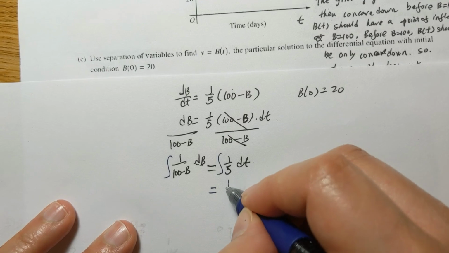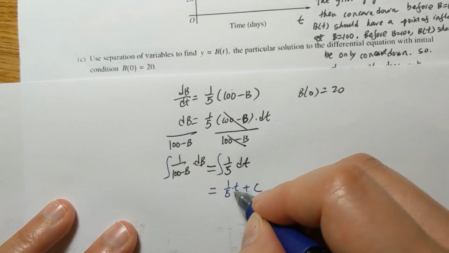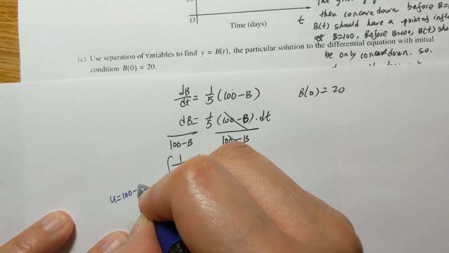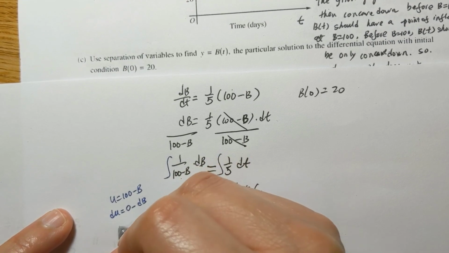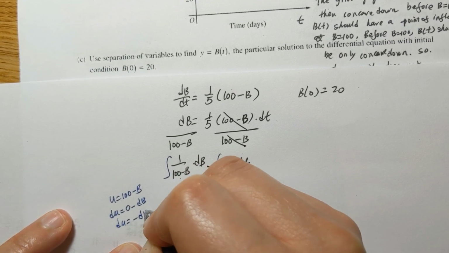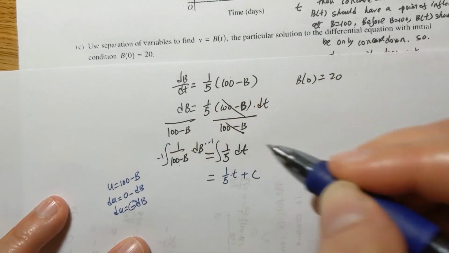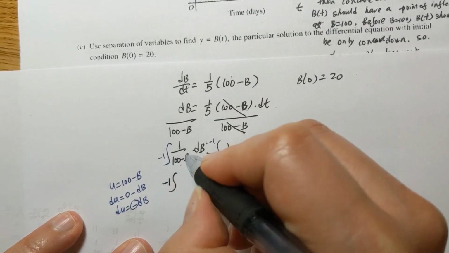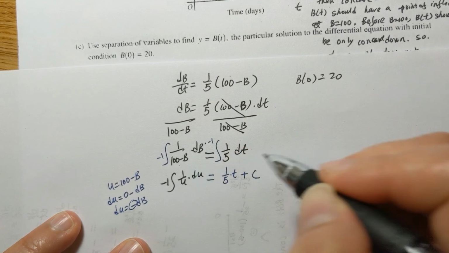On the right side, we get 1/5 times t plus c, because this is dt. Over here, we let u equal to 100 minus B, du equal to 0 minus dB, so du equal to negative dB. So we need a negative 1, so we multiply by negative 1 times negative 1. Then we get negative 1 over u times dB times negative 1, which is du.